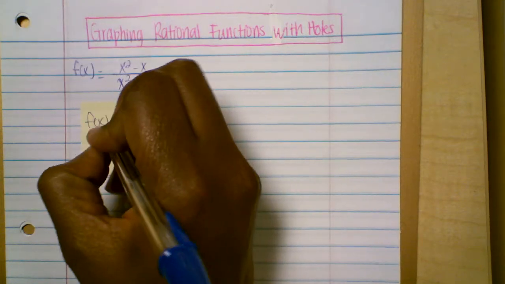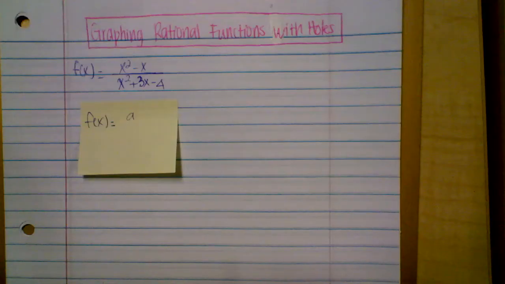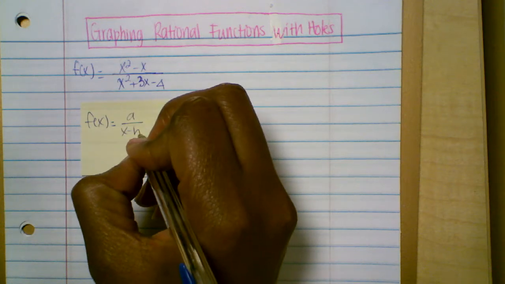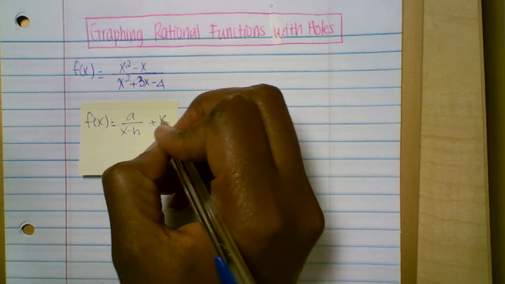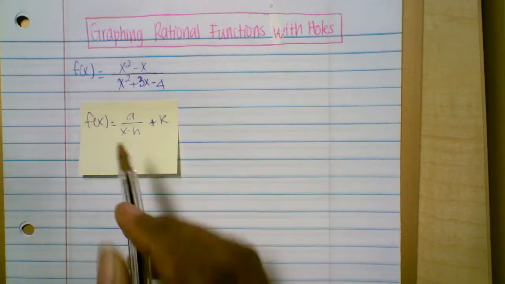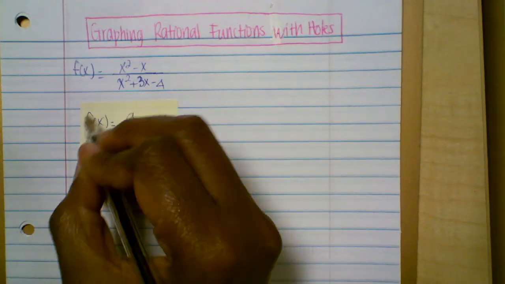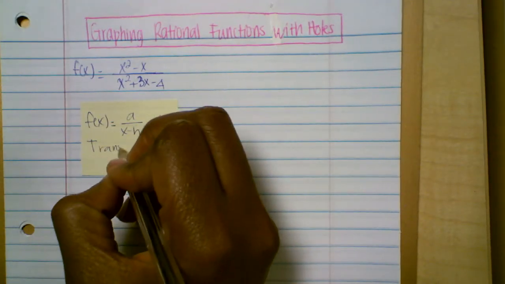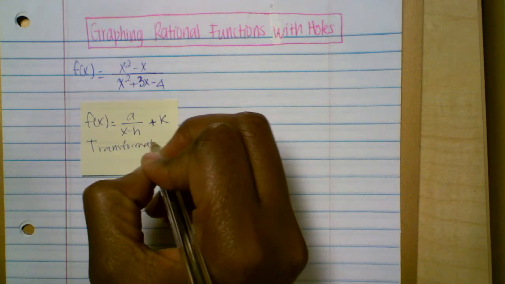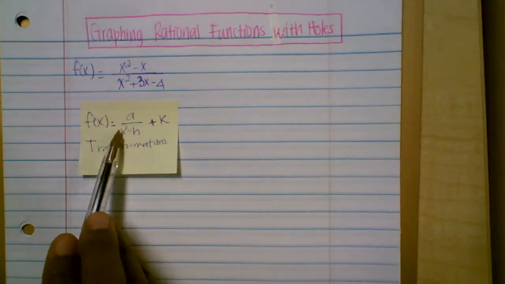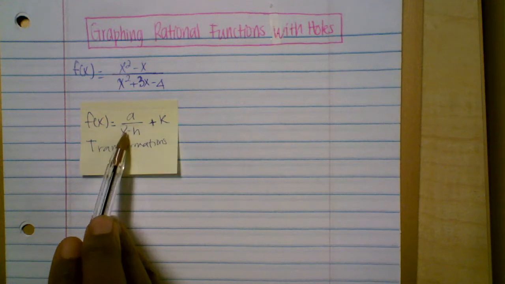f of x equal to a over x minus h plus k, which is another number. So you graph this kind of rational function by using transformations. You notice you only have one kind of variable x, which is just x in the denominator.